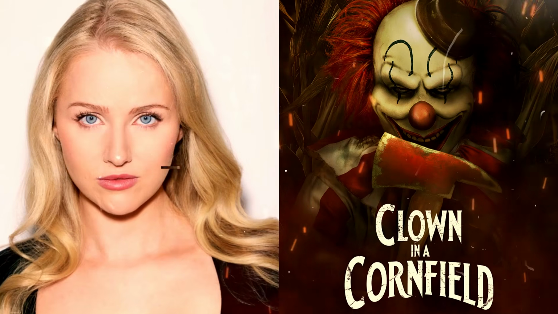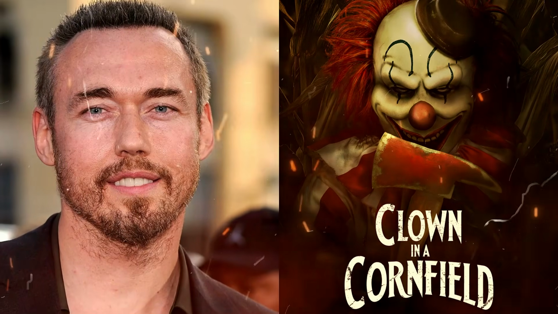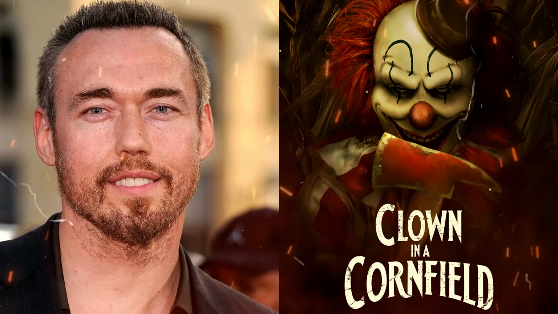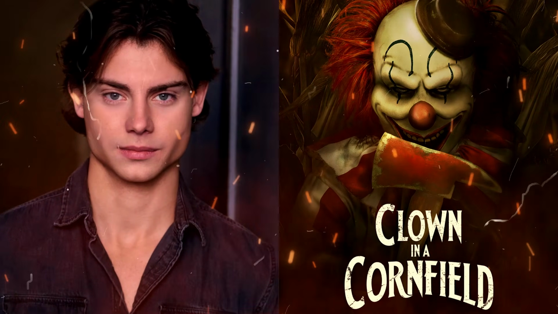The town's mascot, Frendo the Clown, originally created to promote the Bay Pen corn syrup factory, starts reappearing, only this time, the smiling face hides a murderous intent. When Quinn and her friends attend a wild party outside town limits, the celebration turns into a nightmare.